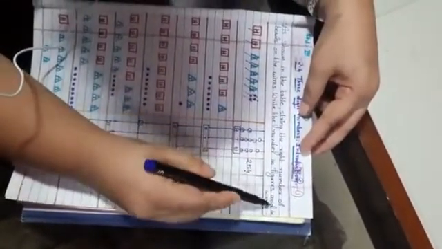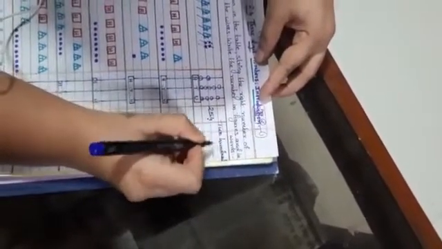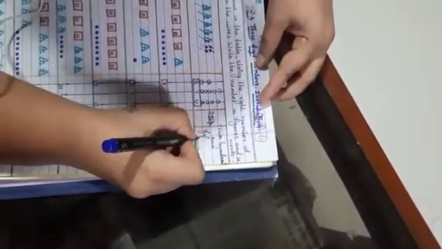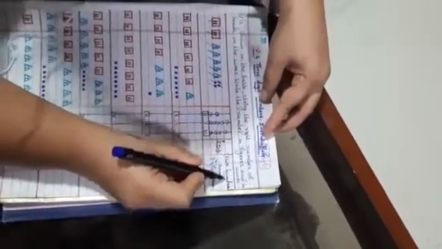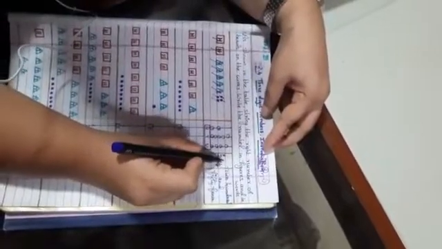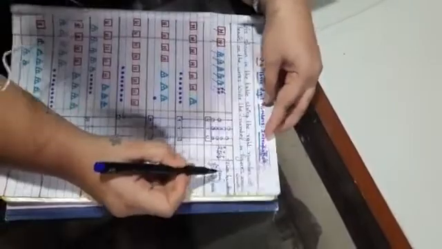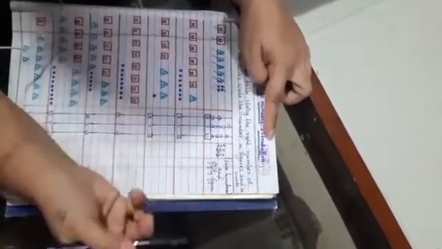We have written in figures and in words. Let us write in words over here. 254 means 200 and 54. 2 is in hundreds, so 200, and 54. 5 is in tens and 4 is in units. So tens and units you have to write here together. So when you are writing in words, it will become 254.